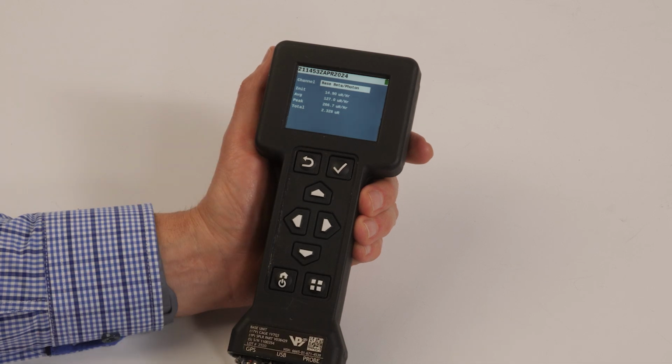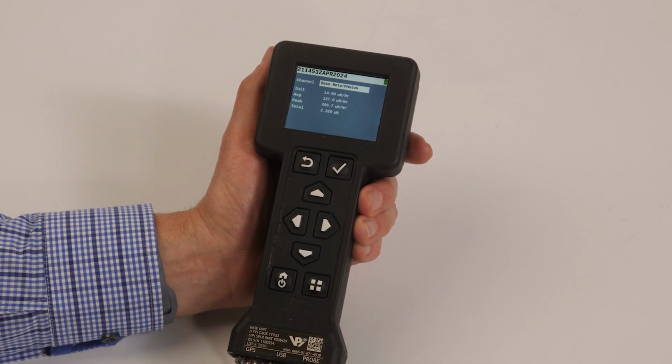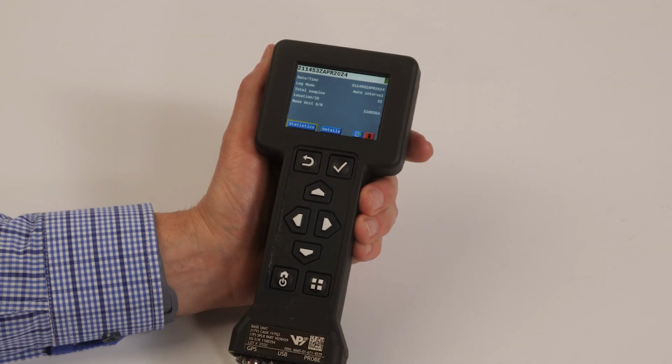The statistics screen shows the initial radiation reading, the average radiation reading, the peak or highest reading, and the total counts or total dose depending on the device that took the reading. This screen can be viewed during active data logging in real time. Press the back key to return to the data log file screen.